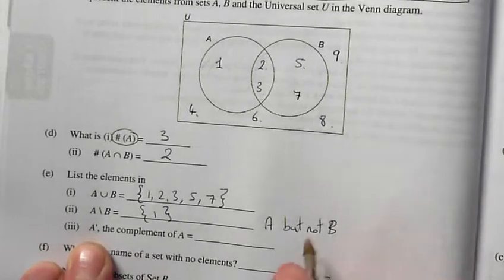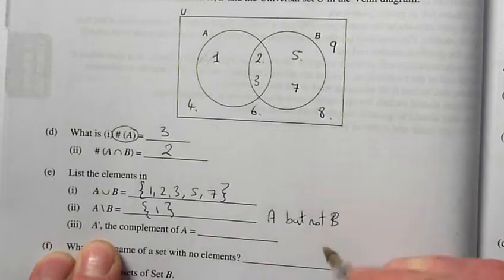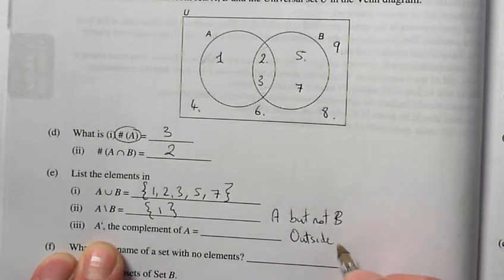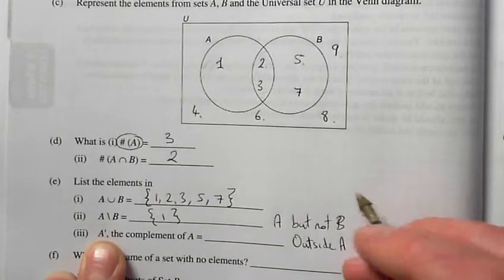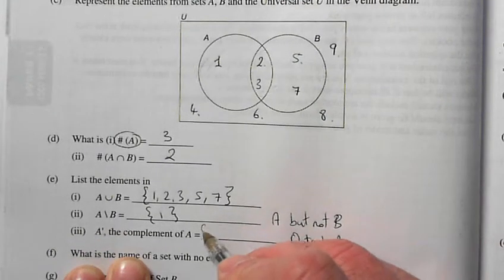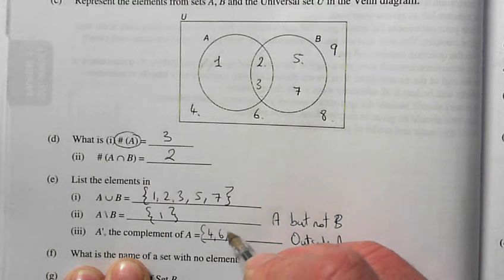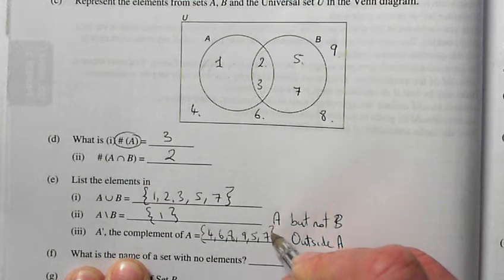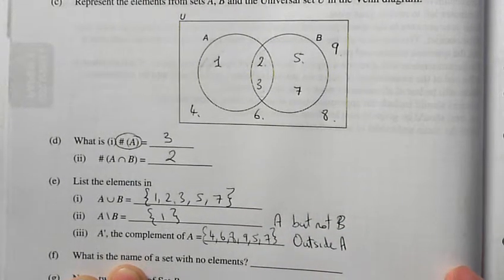A complement. Next one, part 3, means everything outside of A. A complement. You list the things that are outside of A. 4, 6, 8, 9, 5, 7. That's it. 4, 6, 8, 9, 5, 7.